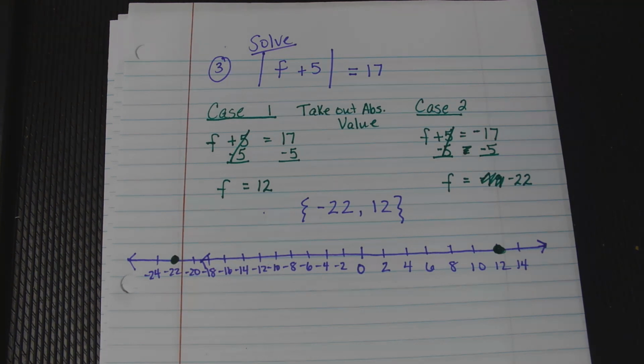Quick review. There's 2 cases. Do y'all see why there's 2 answers? Because you could have positive or negative coming out and it's positive. So when you're solving an equation, you have 2 scenarios. You make the answer positive and then negative. And then graphing it is easy.